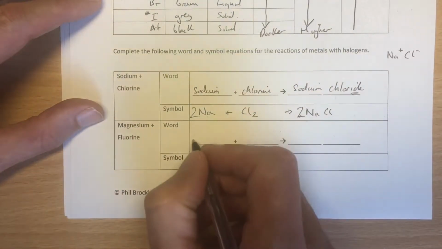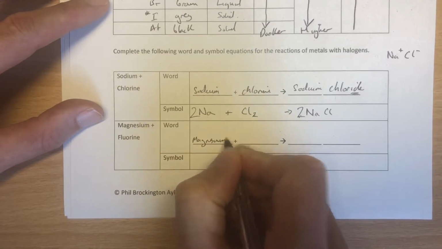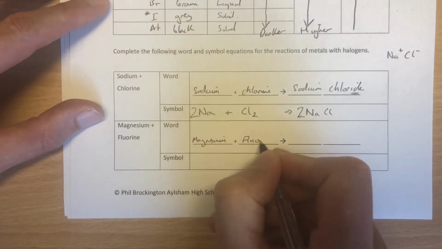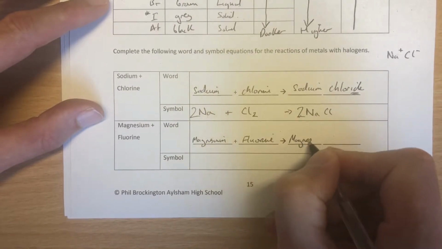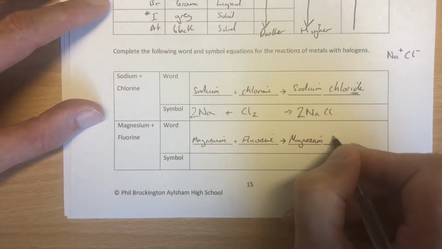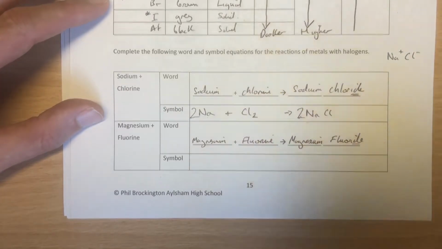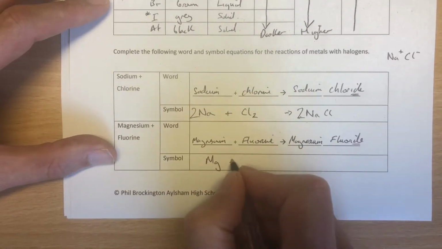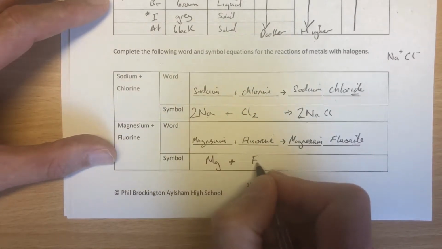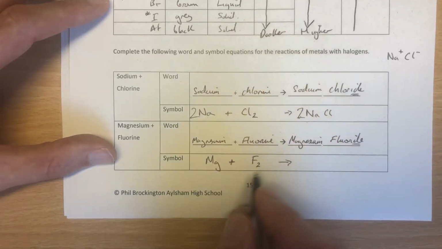Now magnesium with fluorine. So again, word equation, they are the reactants, magnesium plus fluorine. It's magnesium and fluorine only, so that's going to make magnesium fluoride. The ending "ide" means only. Simple equations, magnesium, that's a metal, so it's on its own. The fluorine is a halogen, so it's one of these diatomic gases. Diatomic means that molecule is made of 2 atoms. And the formula of magnesium fluoride.